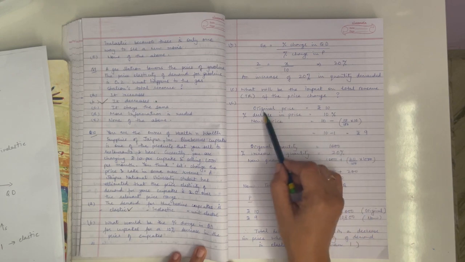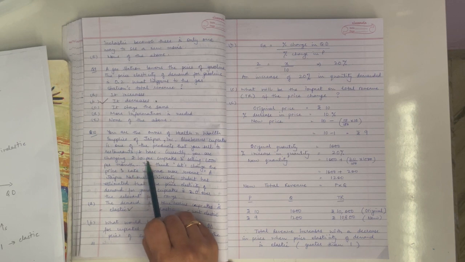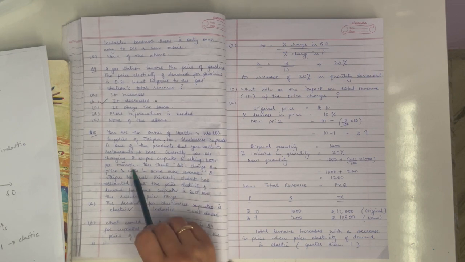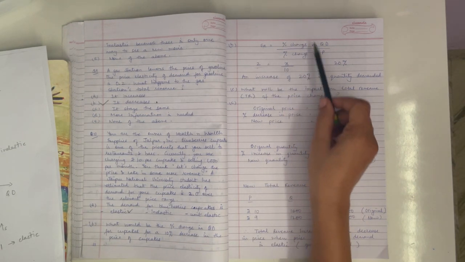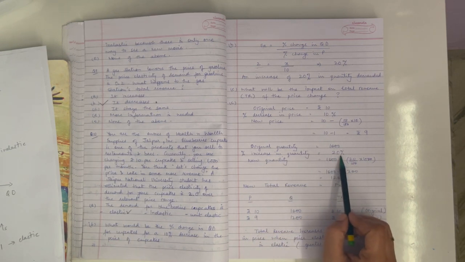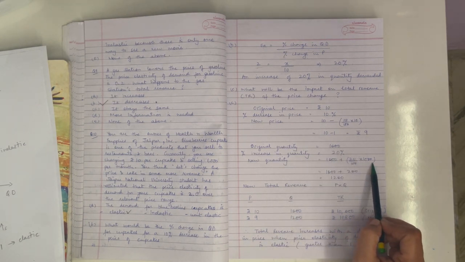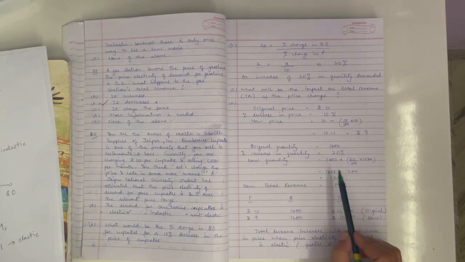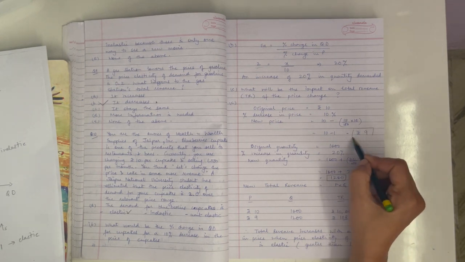So from where do I get that the original price was 10? If you go back to the question, it says currently you are charging 10 rupees per cupcake and selling 1000 per month, correct? So the original quantity is also 1000, and by calculation we see that there is a 20% increase in quantity. So the new quantity comes out to be 1000 plus 20% of 1000, that's nothing but 200. So 1000 plus 200 gives you 1200, right? So your new quantity is 1200, and your new price is 9, correct?